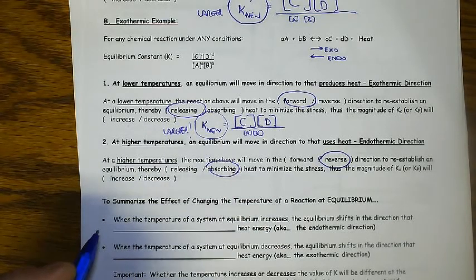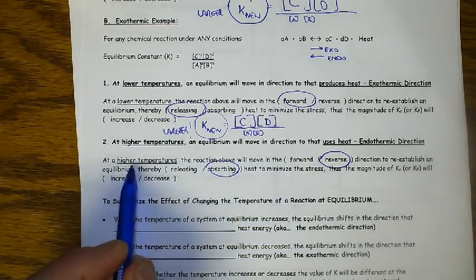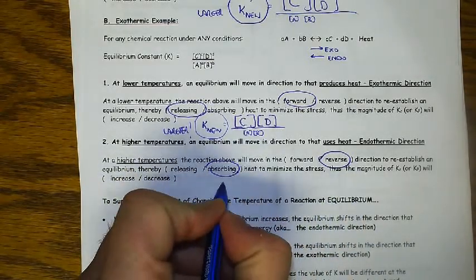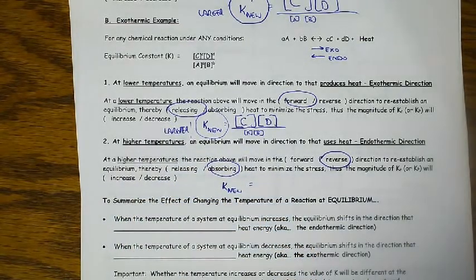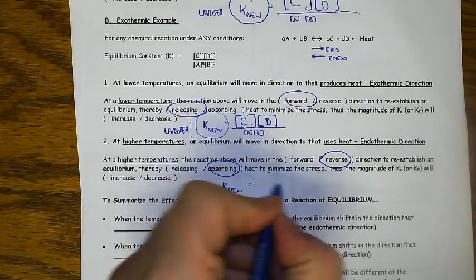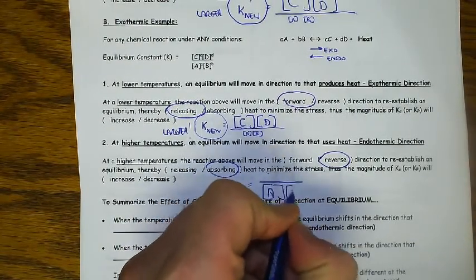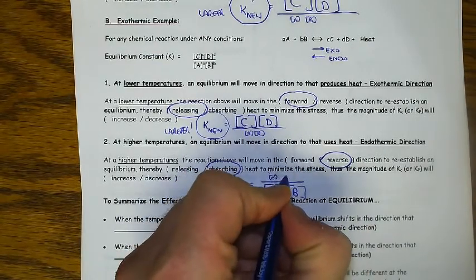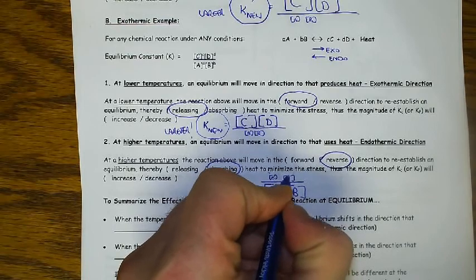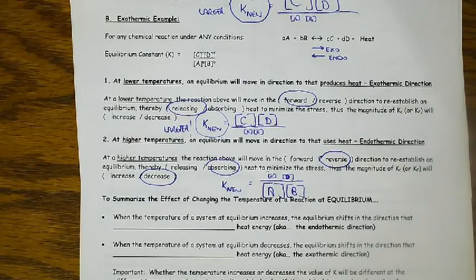And what will happen to KC? It's going to a higher temperature, so it's going to go in the reverse. So what's going to happen to our new value of K at the new higher temperature? If it goes in reverse, A and B are going to go up in molarity or pressure, C and D go down, and so K is going to decrease.